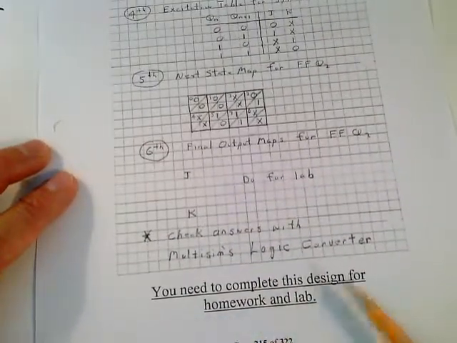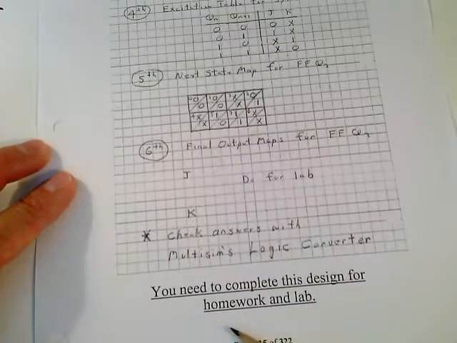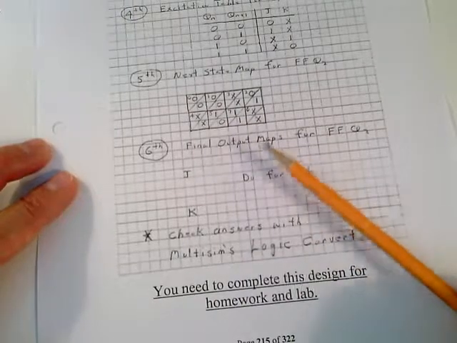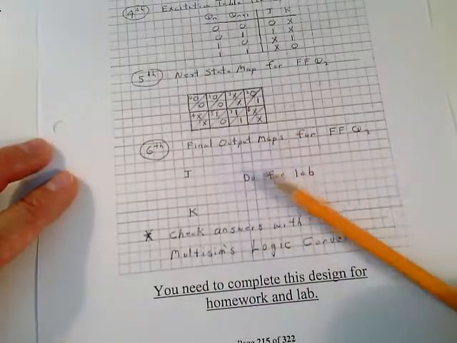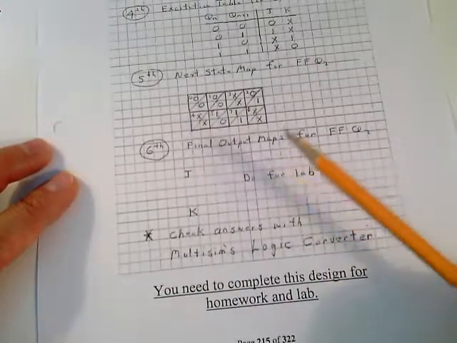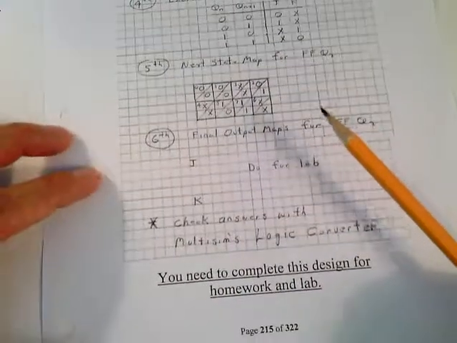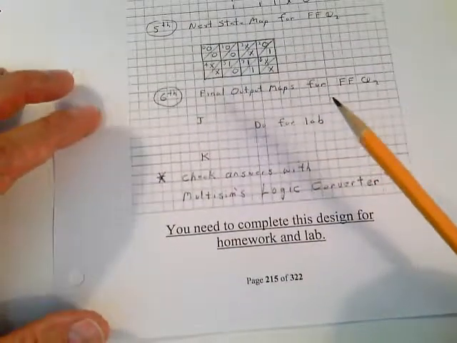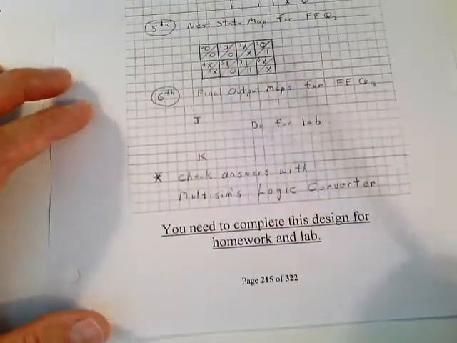You'll need to complete this design this week for homework because we're going to do this in the lab. I want you to demonstrate this in the lab. You're going to hand this in, so do this very neatly on quadrille paper. Follow the design procedure. That concludes the lecture.